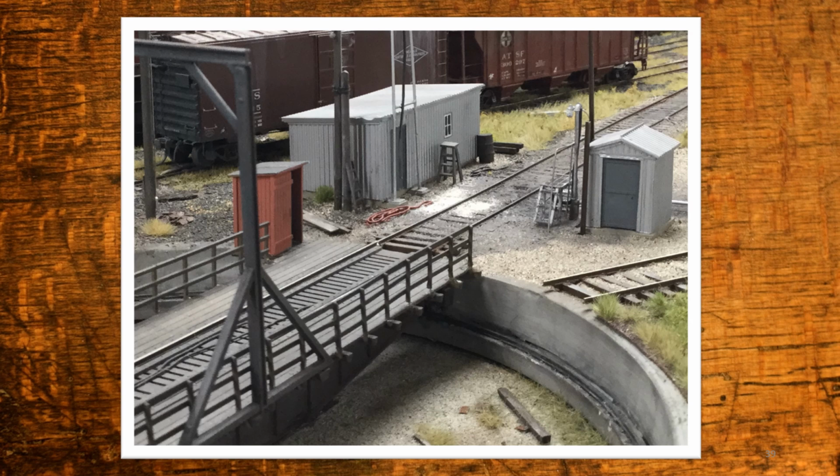Here's just a shot of the engine facilities. Like I said, very Spartan engine facilities: just a fuel rack, a sand house, and a turntable, and that was about it for the engine service facilities besides the roundhouse at Rochester.